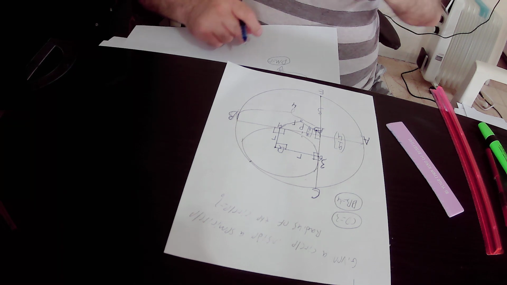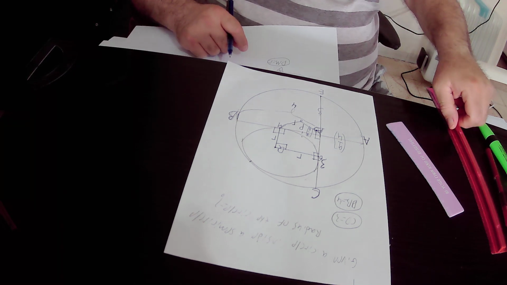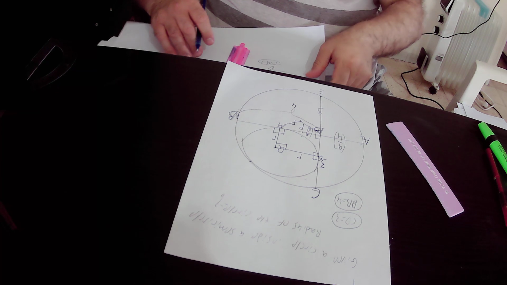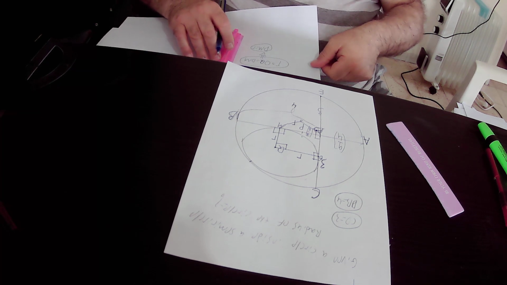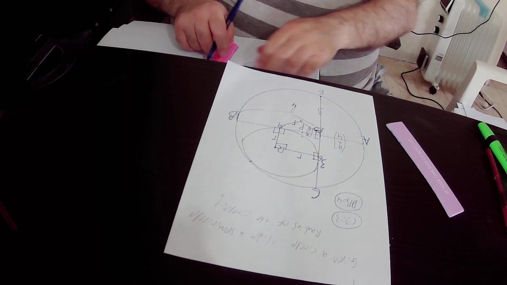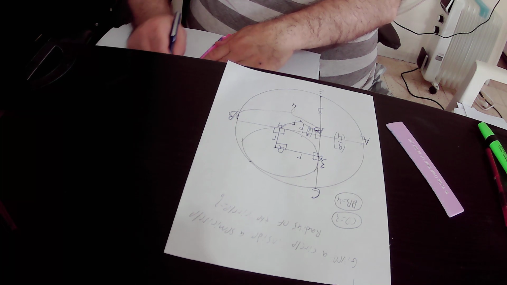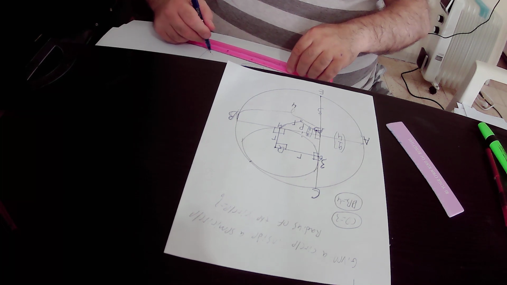And what is the length of line segment PM?